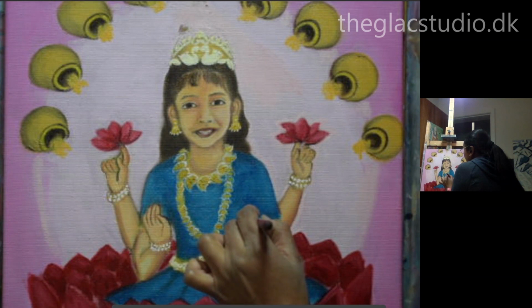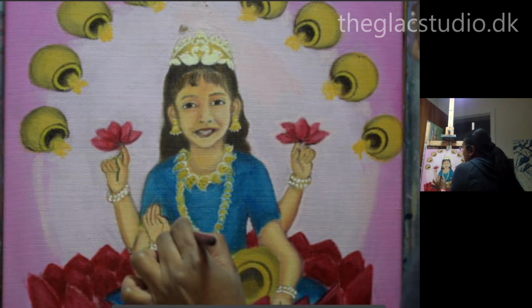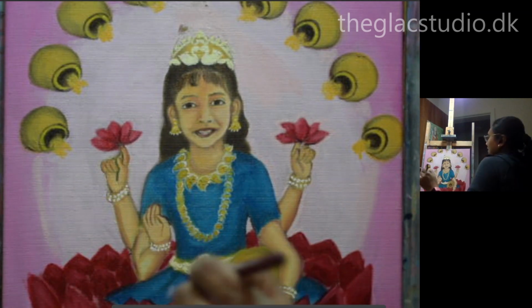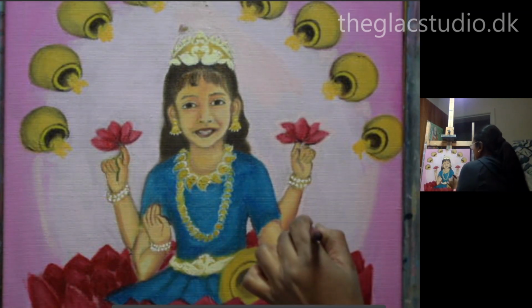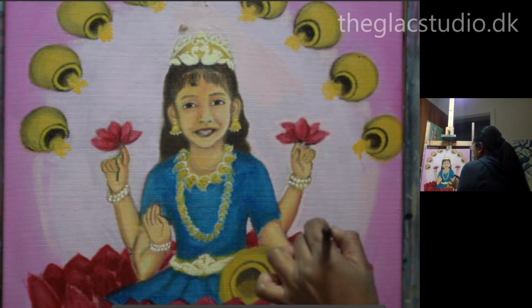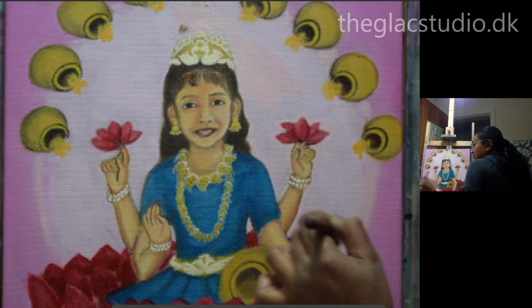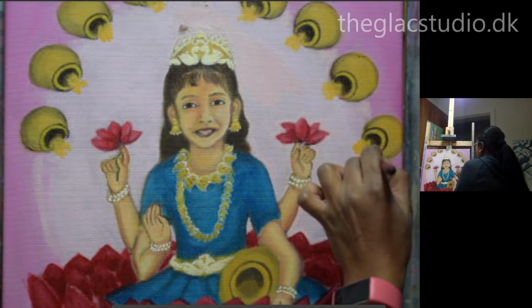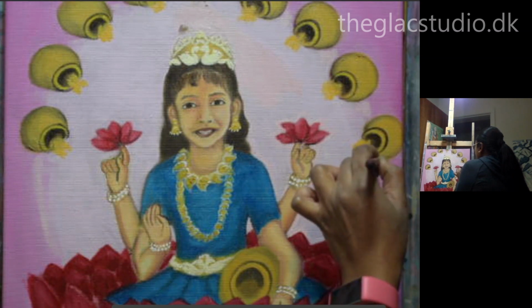A small little space in between her hips and hands. We need to fill that in. I have just filled it in on both sides. Moving back to the contours. And back, we are not done with the contours there.